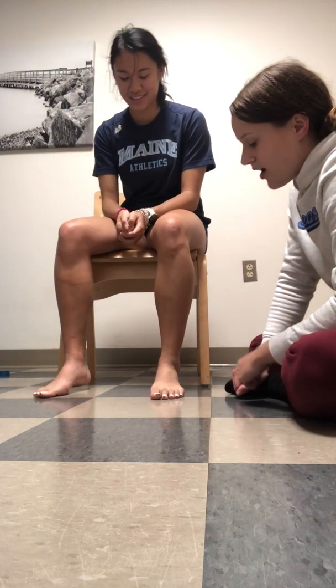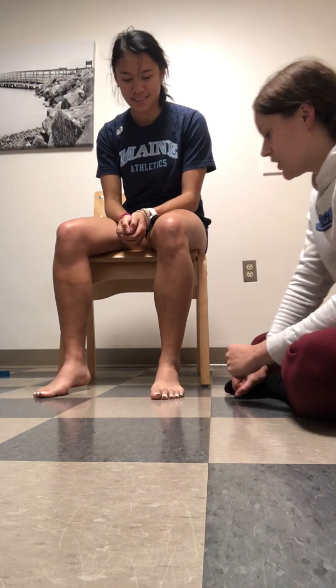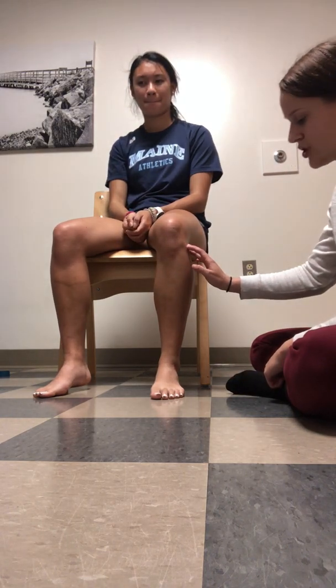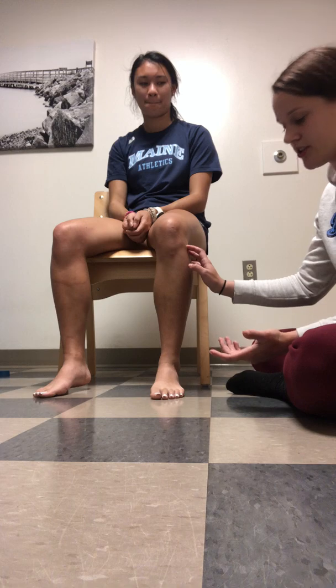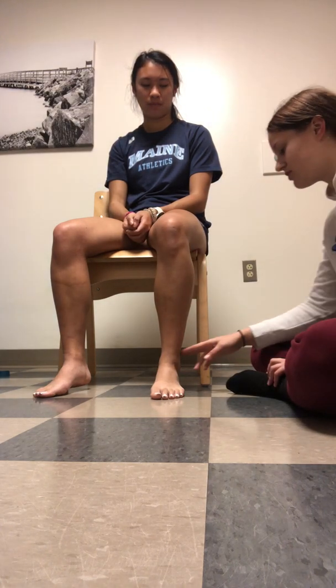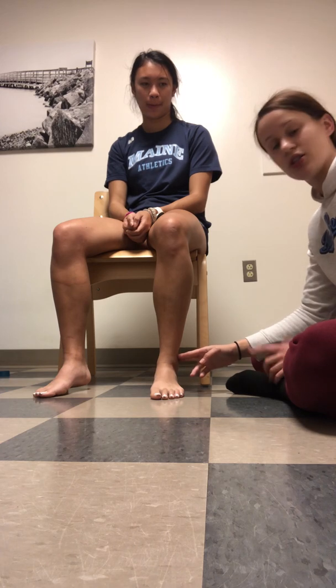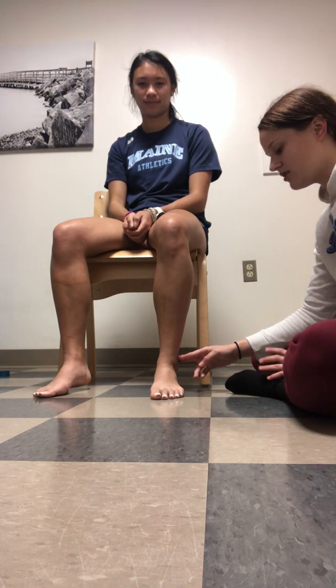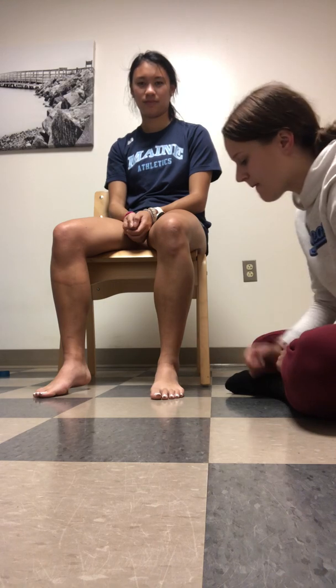That's fine. And then for articulations, we have the proximal tibiofibular joint, which is of course the upper articulation of the tibia and fibula. We have the distal tibiofibular joint, which is the lower portion of the tibia and fibula articulation.